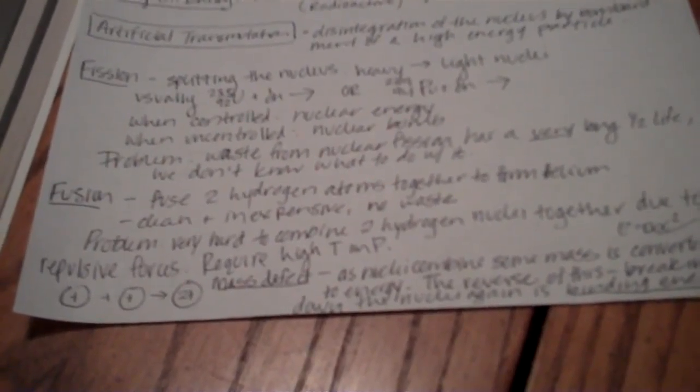The other one is fusion, that you should know really well. That's when you have two hydrogen atoms fusing together to form helium. So you have two light atoms coming together to form a heavy one. Fusion is clean and inexpensive, which is good. Its waste is clean.